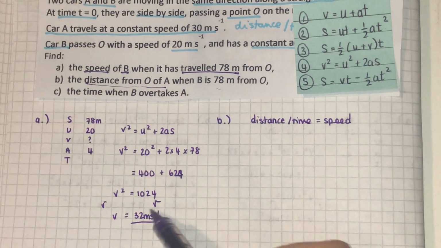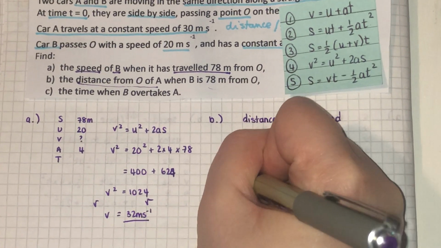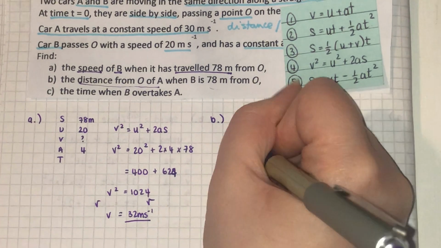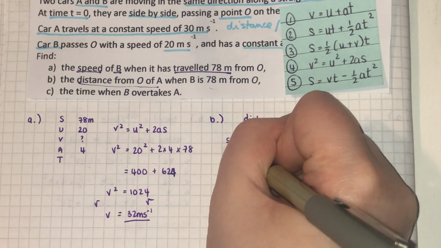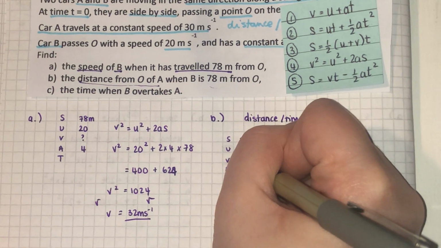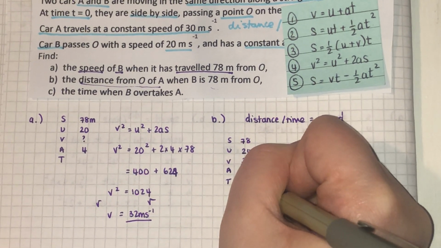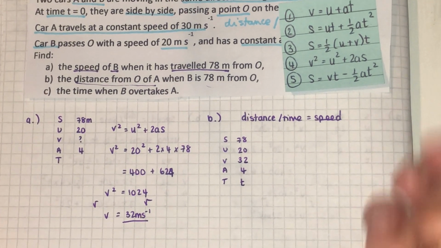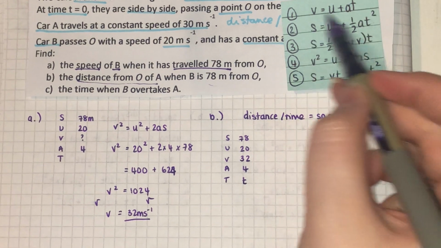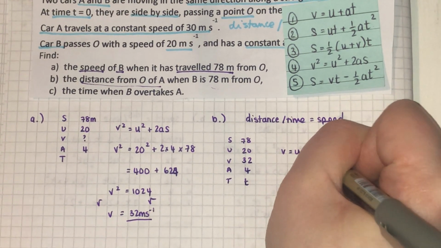So we need to use SUVAT to do this first. So again, SUVAT, everything will be the same as what we used here. It's just we'll know now that V is 32, and we're looking for the time. I'm just going to call it T. So I'm going to use equation number 1, just because it's the simplest one.